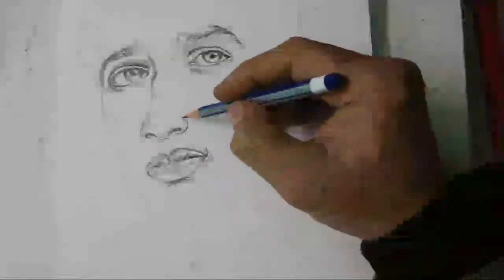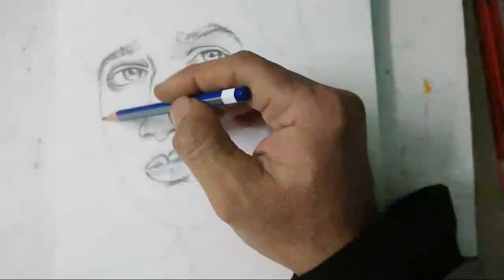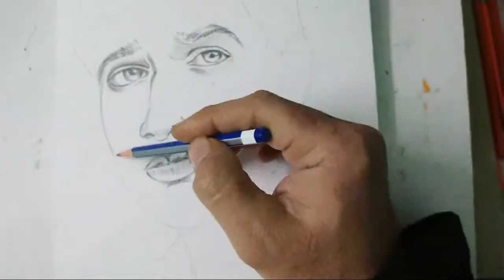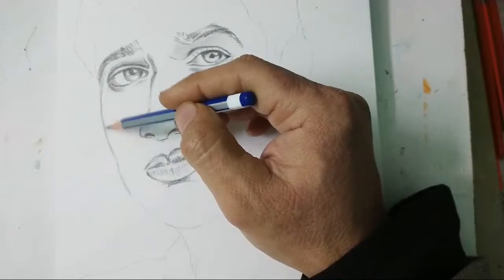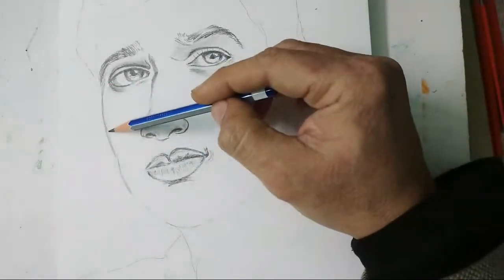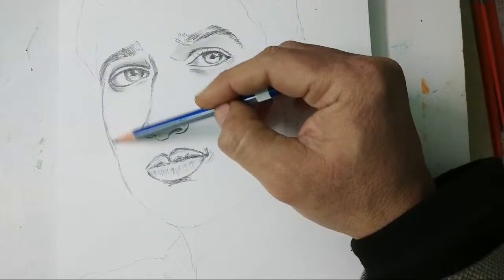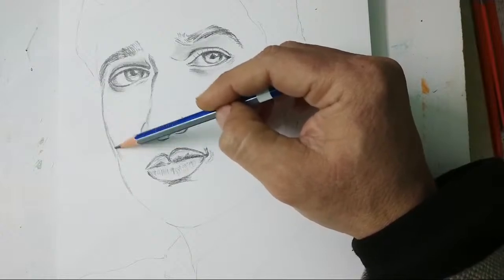Now let's come on to the features. So you will give shade in such a way that the shading is flat.